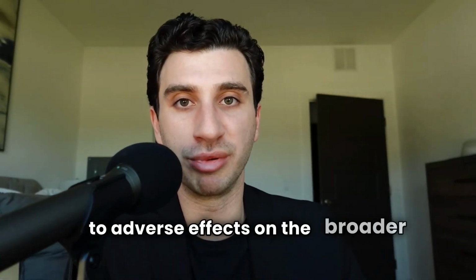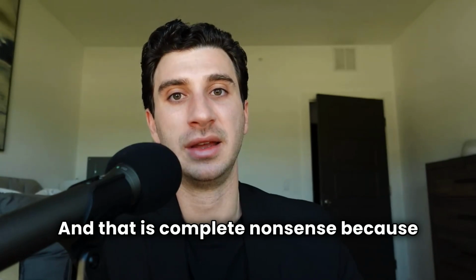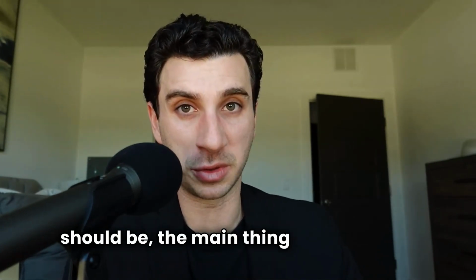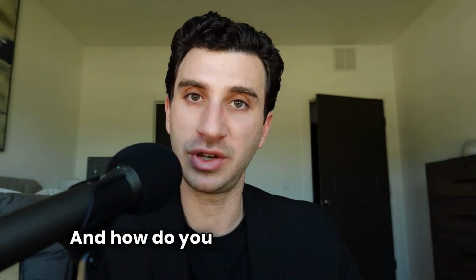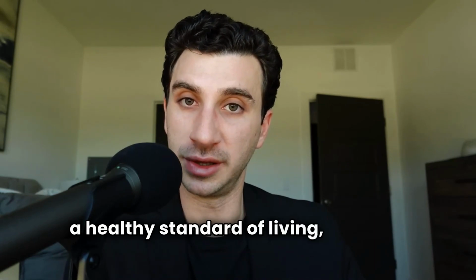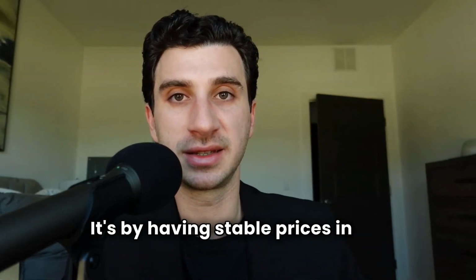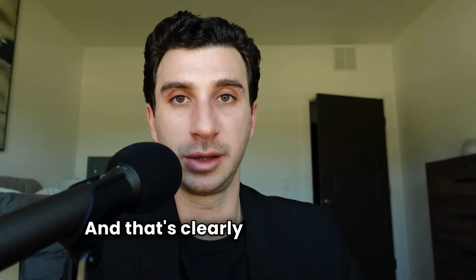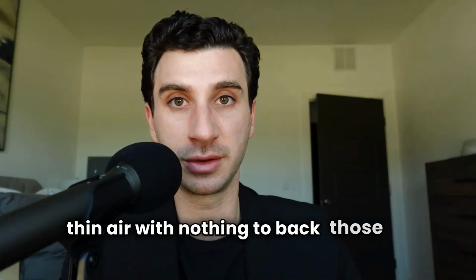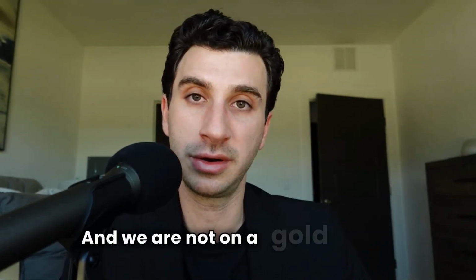Now, Powell emphasized that while monetary policy could stabilize the price of gold, it could lead to adverse effects on the broader economic goals. And that is complete nonsense, because the main thing should be the well-being of the community and the people. And how do you make sure they have a decent standard of living and quality of life? It's by having stable prices in the economy and making sure that the costs aren't going up every year or as fast as they are. And that's clearly because they're printing money out of thin air with nothing to back those fiat currencies, and we are not on a gold standard.